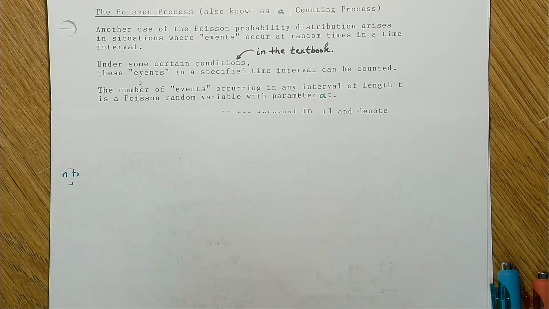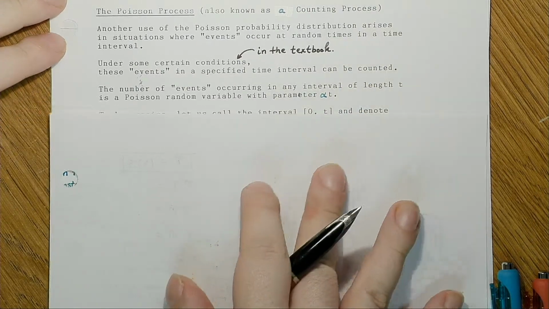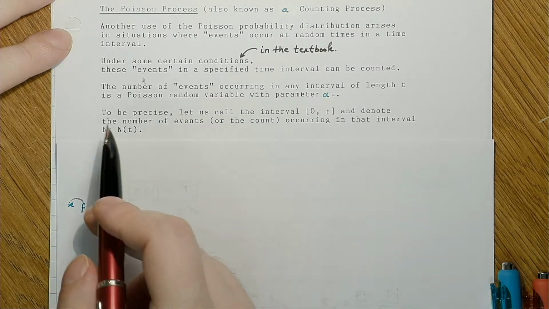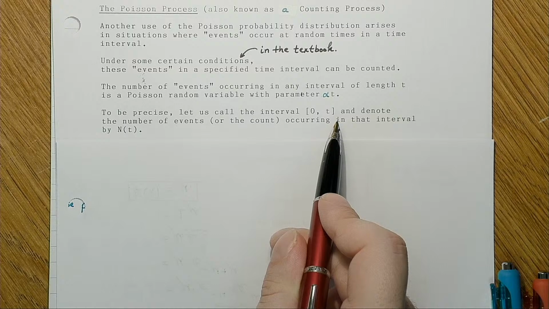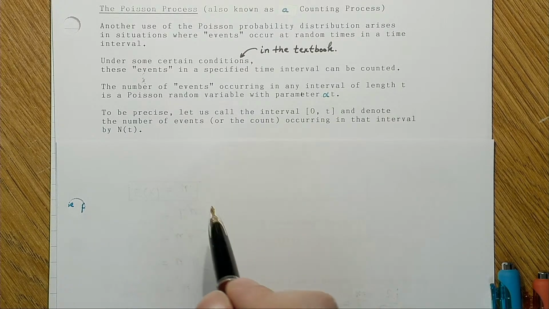So the number of events occurring in any interval of length t is a Poisson random variable with a parameter they will call alpha t. Now alpha would be then the rate. So to be precise, let us call the interval from 0 to t and denote the number of events or the count occurring in that interval by N_t.